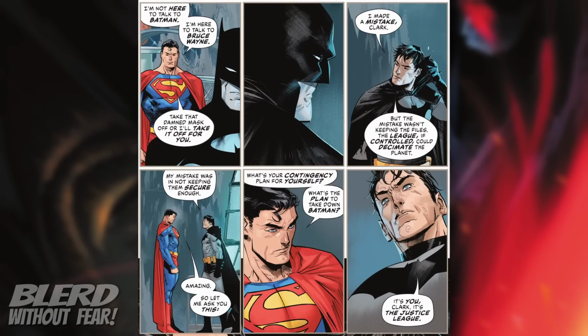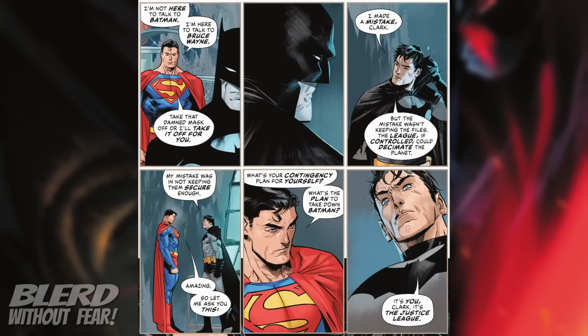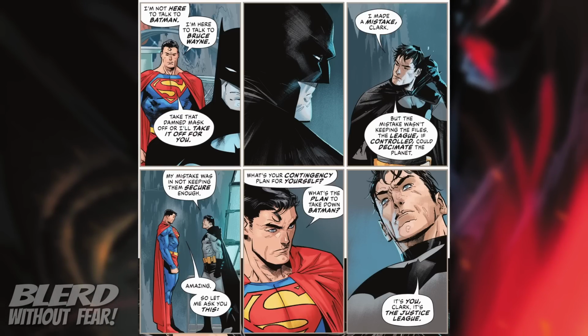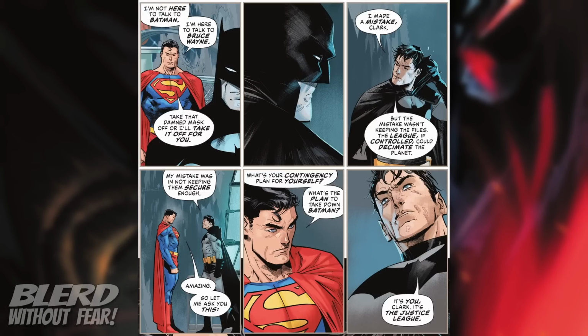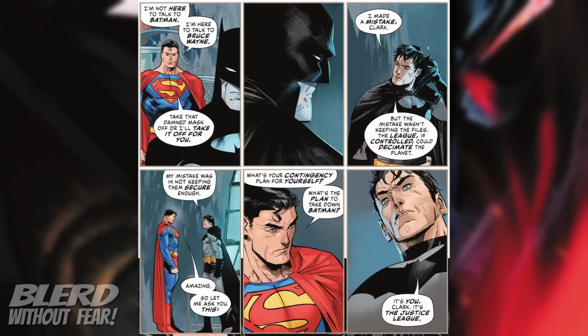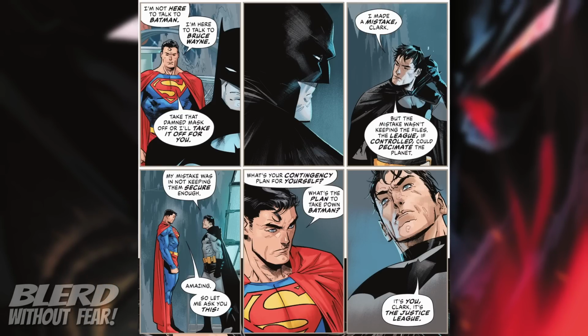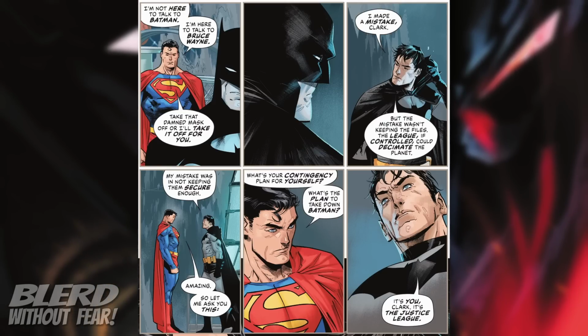This conversation is almost word for word the same, but during that conversation, Superman asked Batman a simple question. What if you created this plan to destroy the Justice League if we ever got out of line? What was your failsafe for yourself? And Batman simply replied that the failsafe was the Justice League. And that's kind of how the movie ends, more or less, with Batman being voted out of the Justice League, same as he was at the end of Tower of Babel.